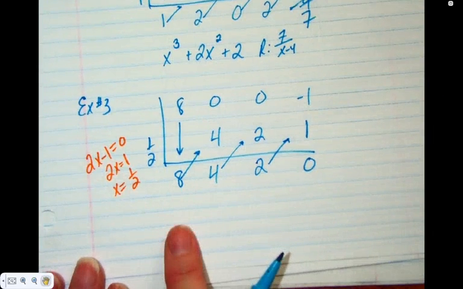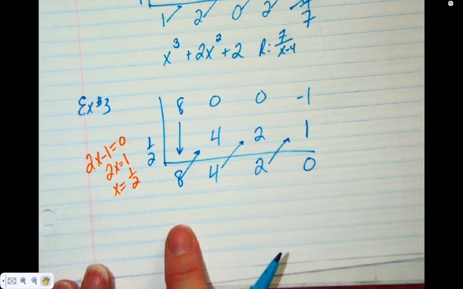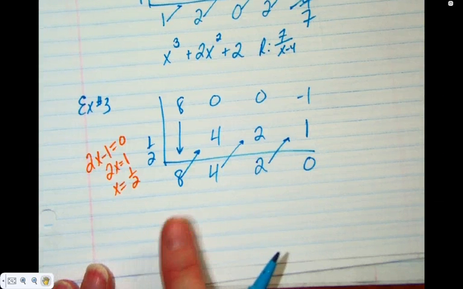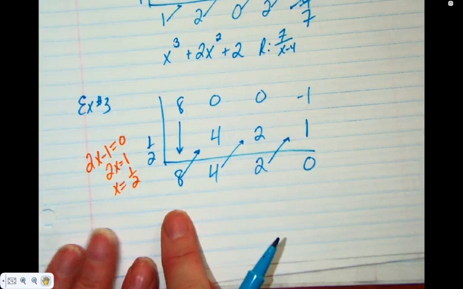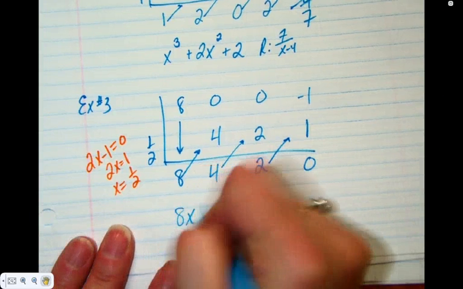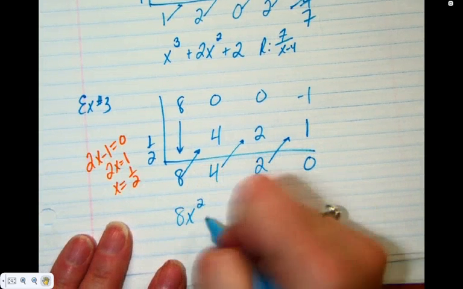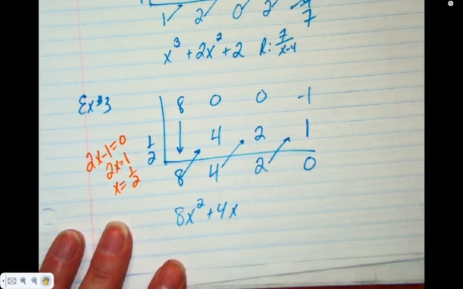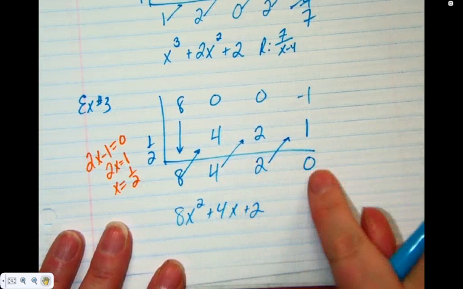What do I start with? Well, it matters what the question started with. What was the highest degree in the question? 3, so this one's going to start with an x squared. So I have 8x squared plus 4x plus 2.